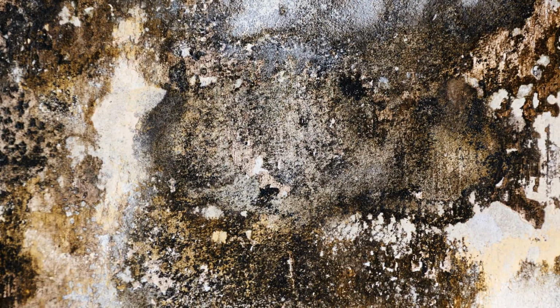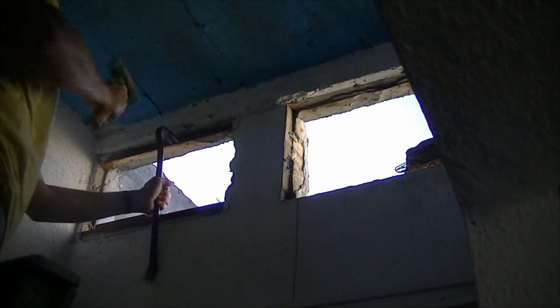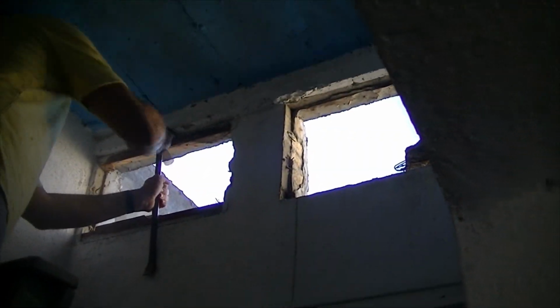First, we must perform periodic inspections to detect any signs of moisture. This can include the appearance of dark spots on the wall, the smell of moisture, or the presence of mold. If we notice any of these symptoms, we must treat the moisture immediately to avoid it becoming a bigger problem.